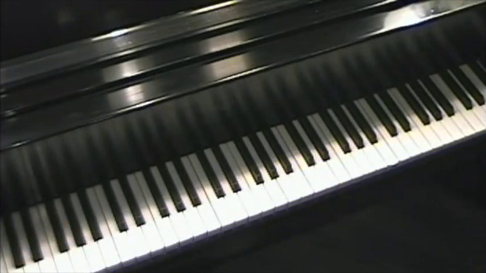Incidentally, this C 7th chord likes to resolve into F major.